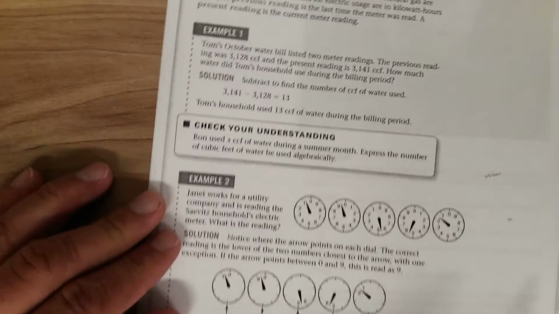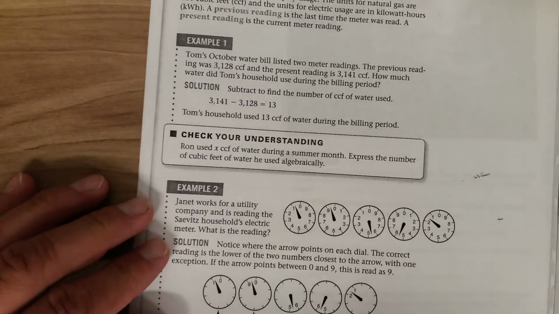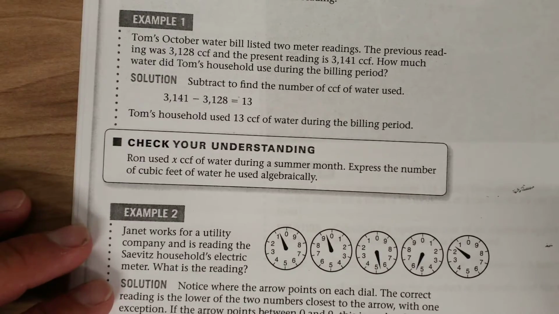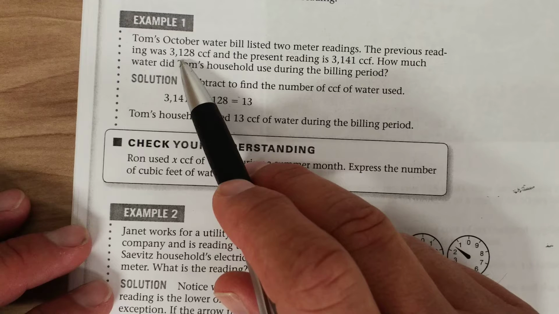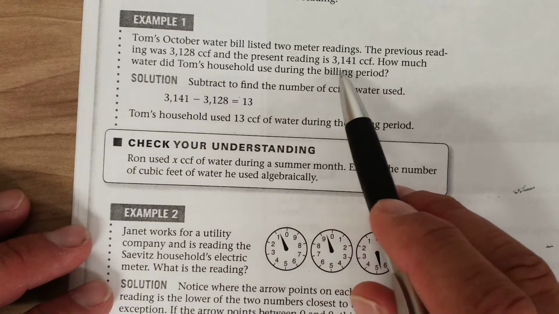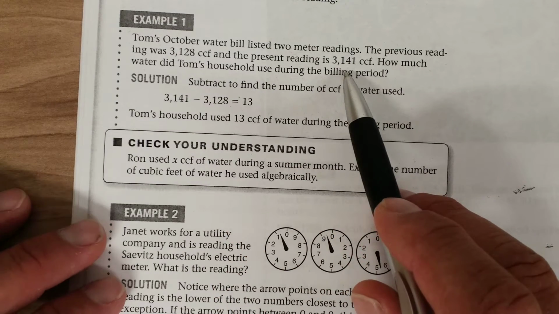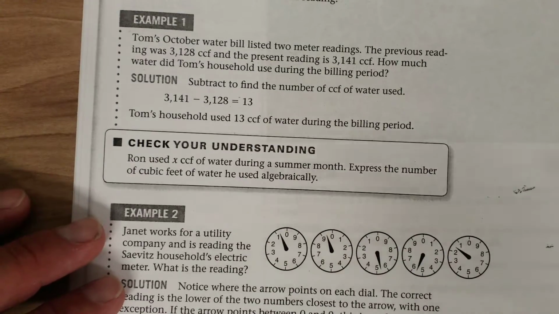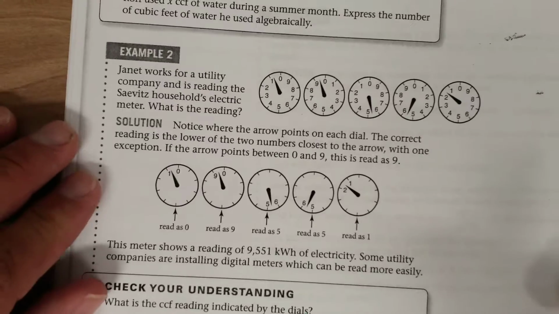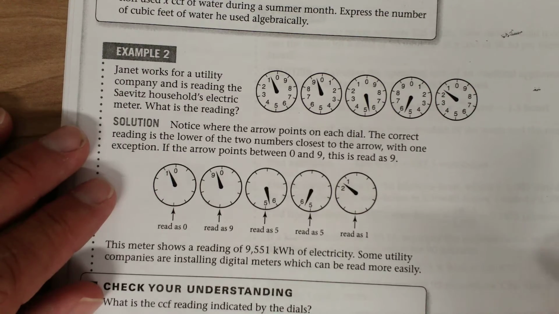Let's look at a couple, first an easy one. Tom's October water bill listed 2 meter readings. The previous reading was 3128 cubic feet, and the present reading is 3141 cubic feet. So how much water did he use? You just subtract the two numbers and you get 13. That's pretty easy. Let's talk about reading these electrical meters.